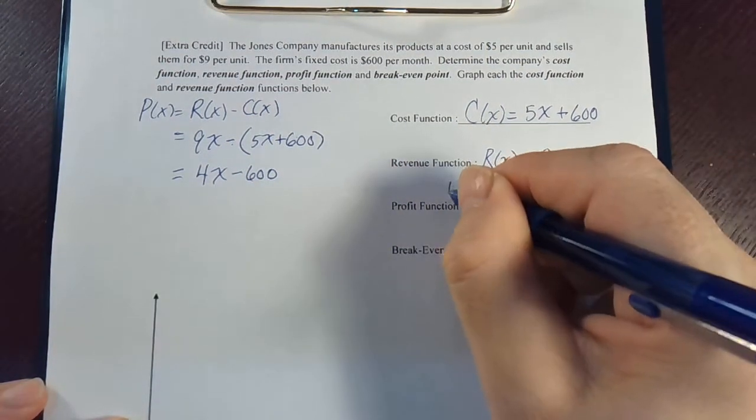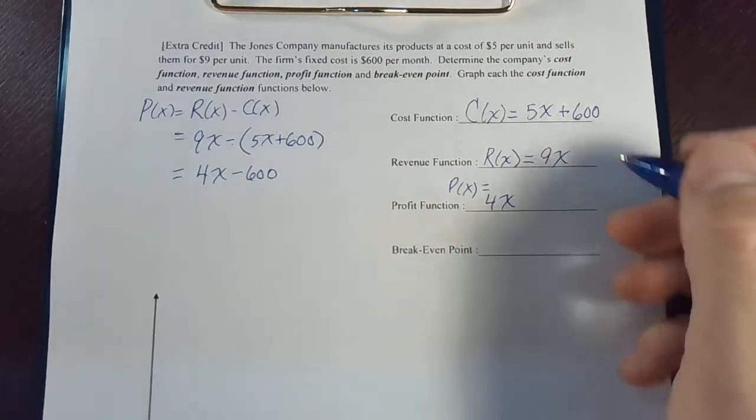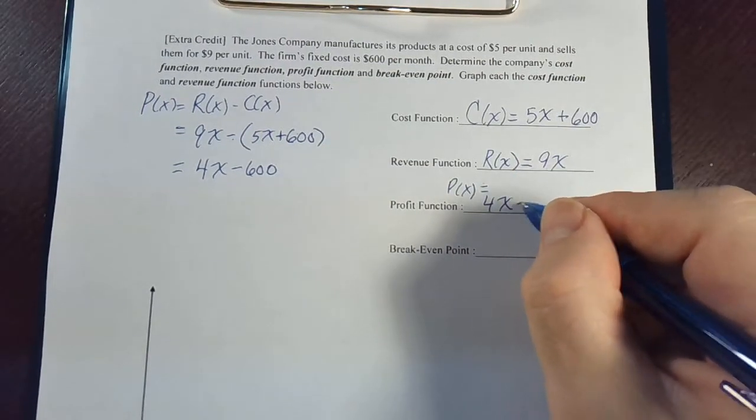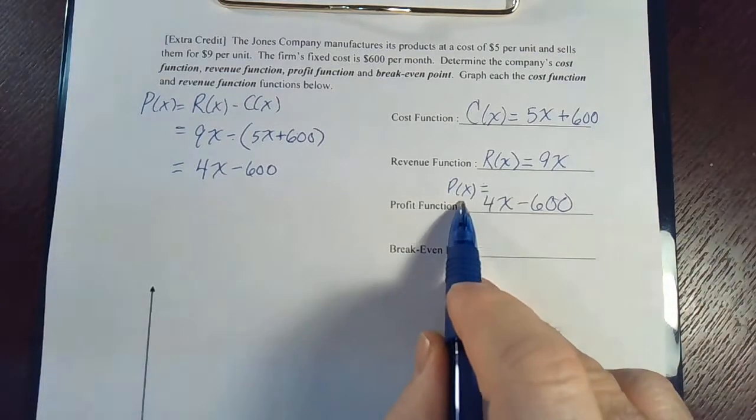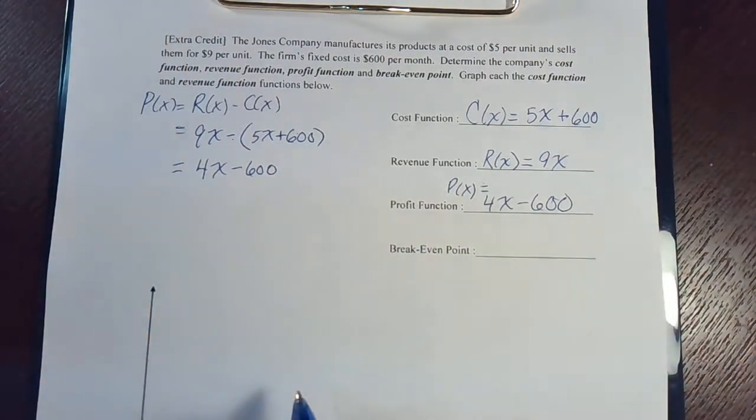Oops, let me write that. P of X is equal to 4X minus 600. Sorry about that. I should have squeezed that in there.